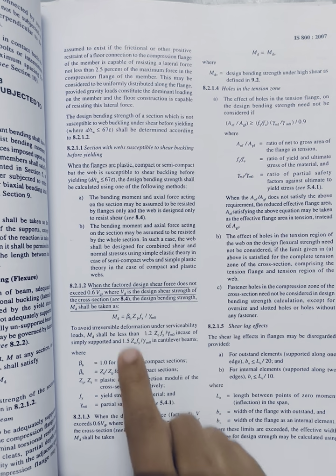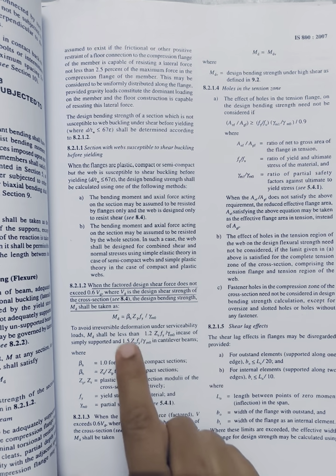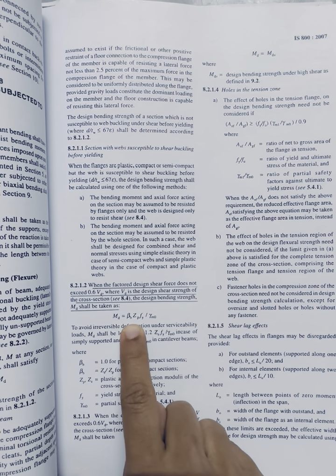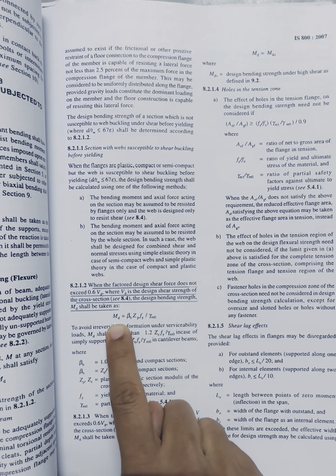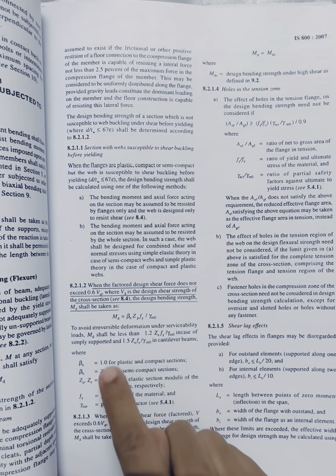So beta B is equal to 1 for plastic and compact section. So, in the beginning of the problem, we assume that our section is a plastic section and the moment that the section can take up would be the maximum moment. So, MD will become M and beta B will become 1.